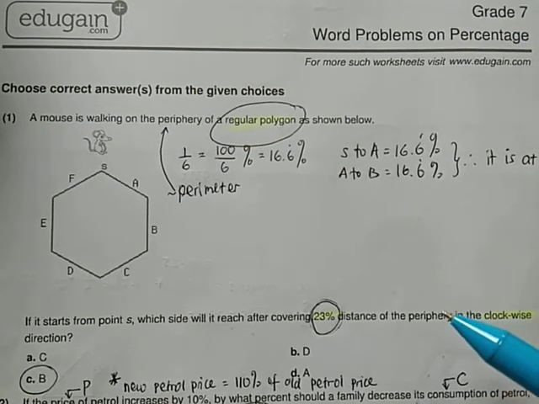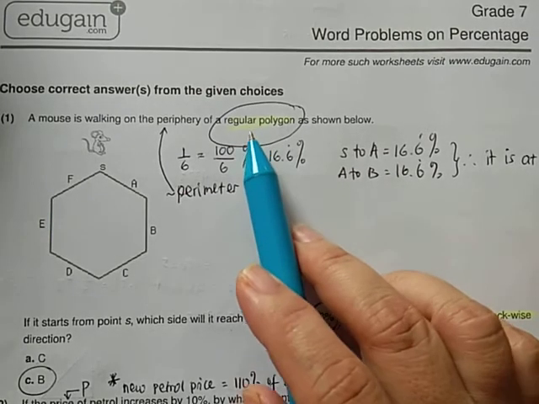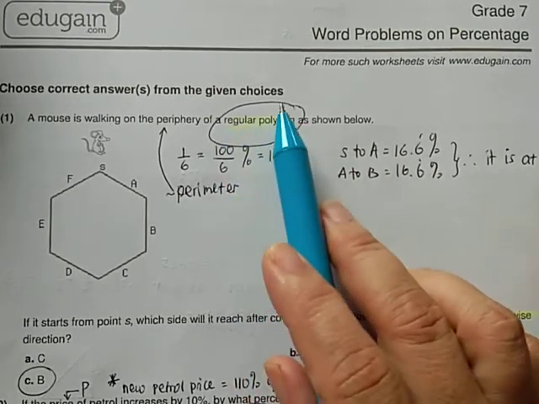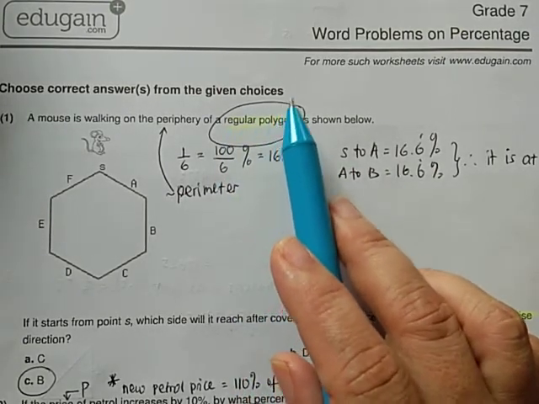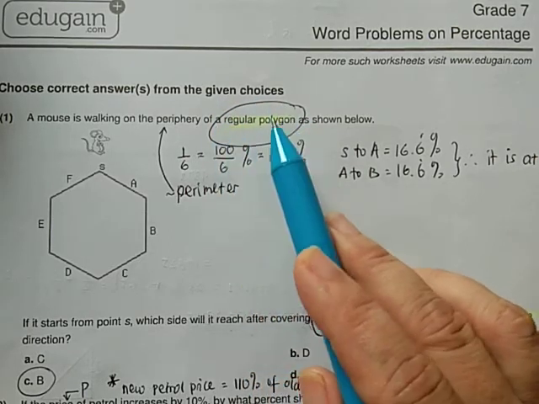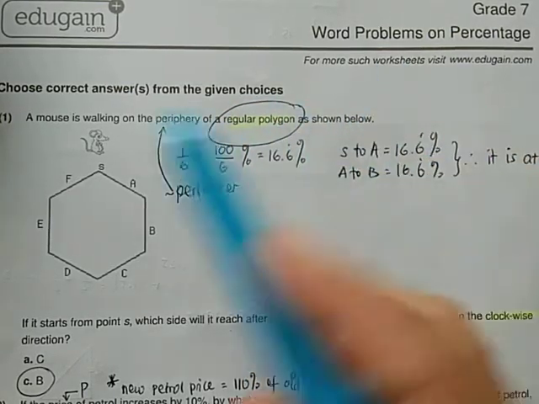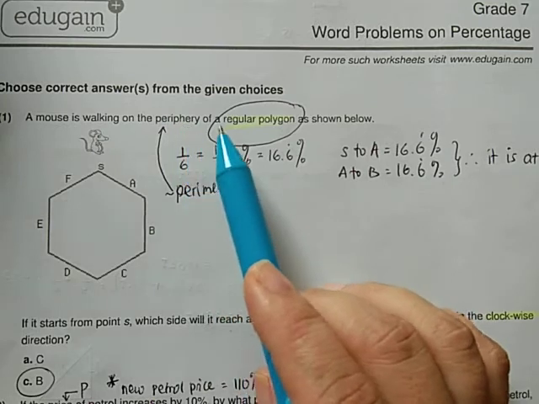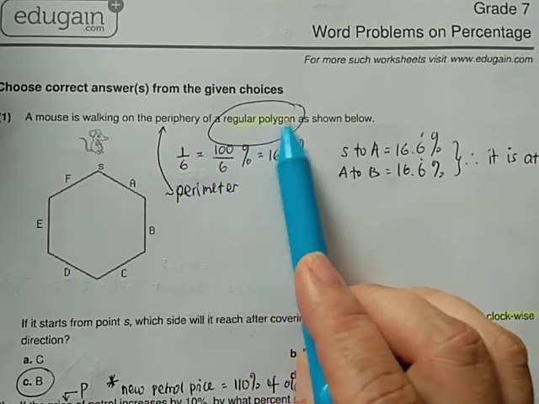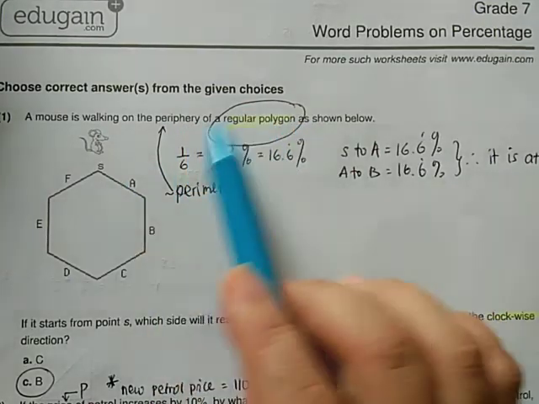Word problems on percentage. Please prepare your highlighter, or find a way to circle important words. A mouse is walking on the periphery of a regular polygon. Regular polygon. Circle this, or highlight this word.